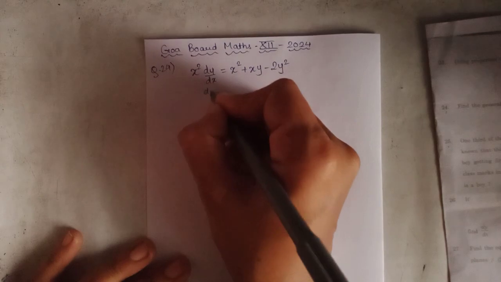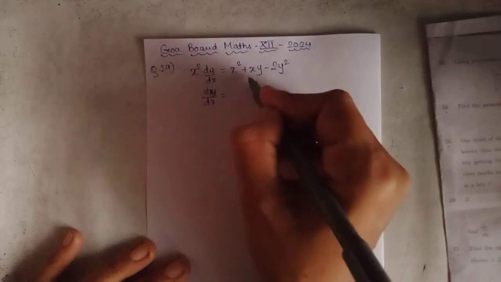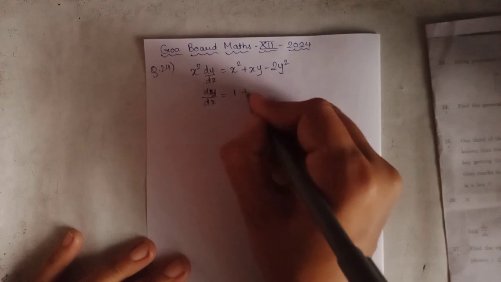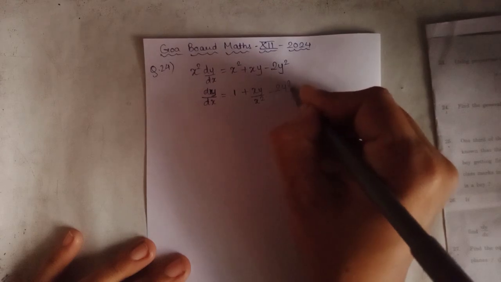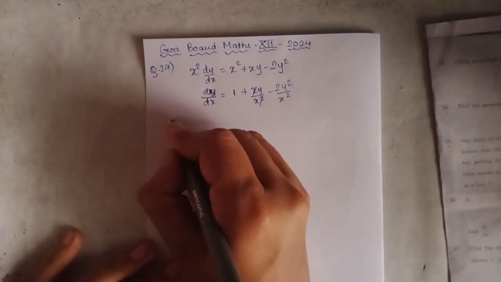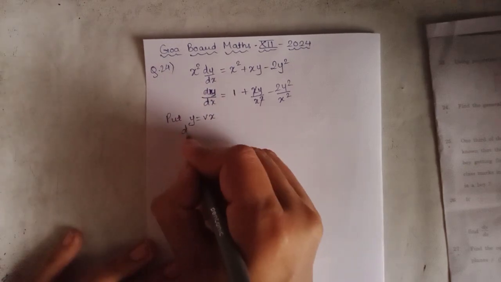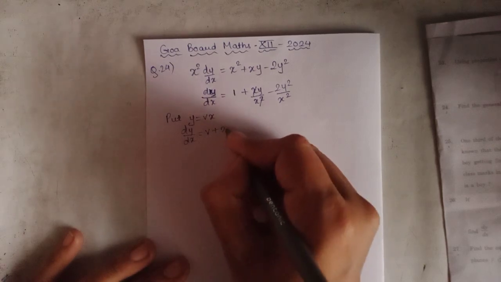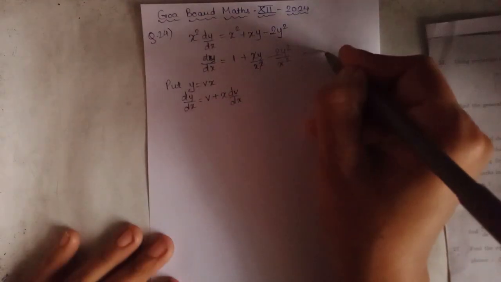So writing dy by dx, dividing by x square you will get here 1, here xy upon x square minus 2y square upon x square, right? So substituting y equal to vx, dy by dx is v plus x dv by dx. Okay, so this is first.